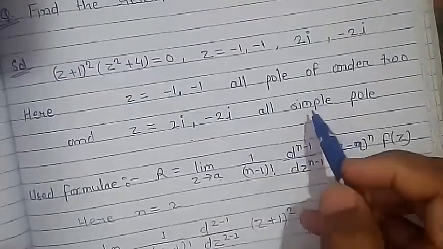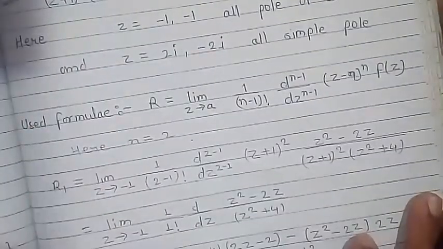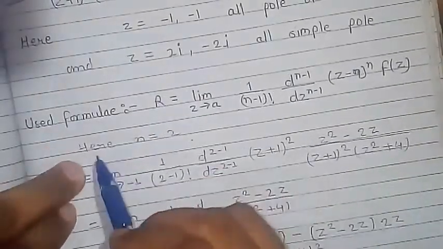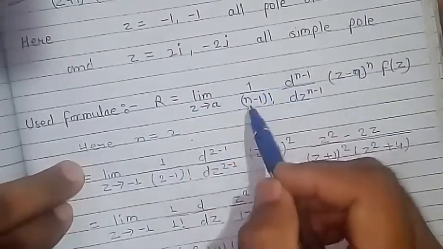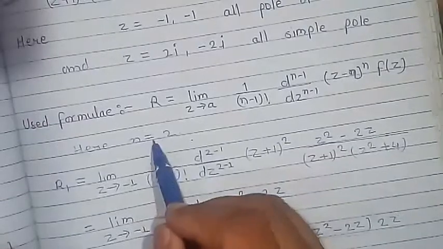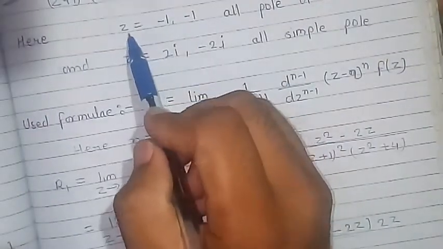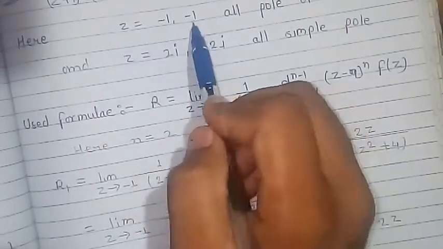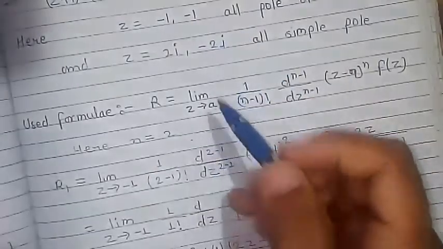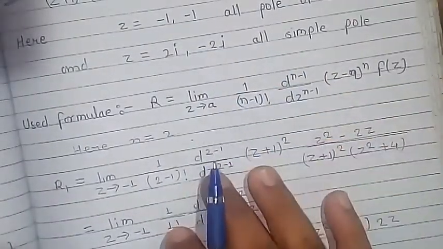This is a simple order, so for this pole we will use the simple formula, the first formula. In this formula the value of n is equal to 2, because the pole is equal to minus 1. This is a repeated value. How many times is it repeated? 2 times repeated, so the value of n is 2.